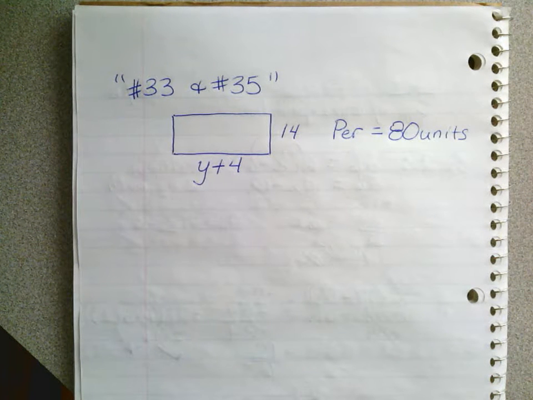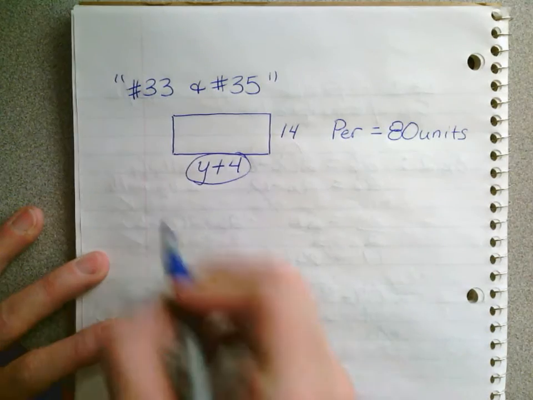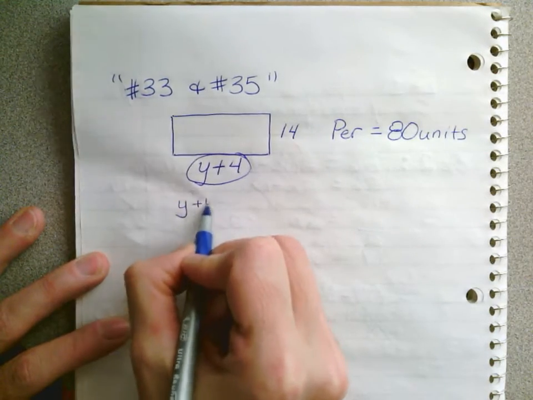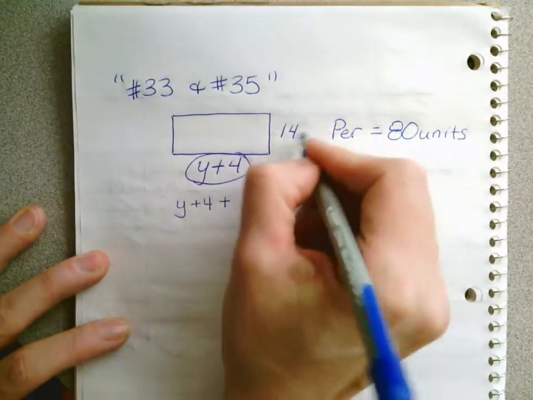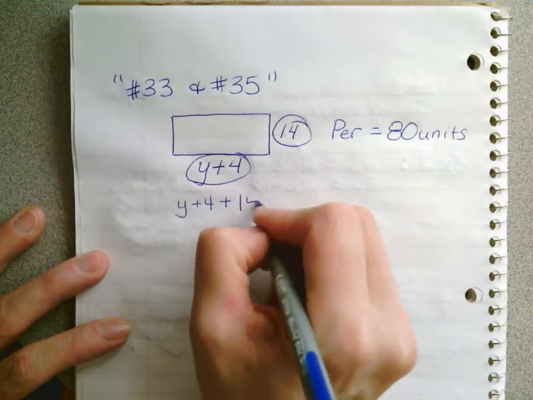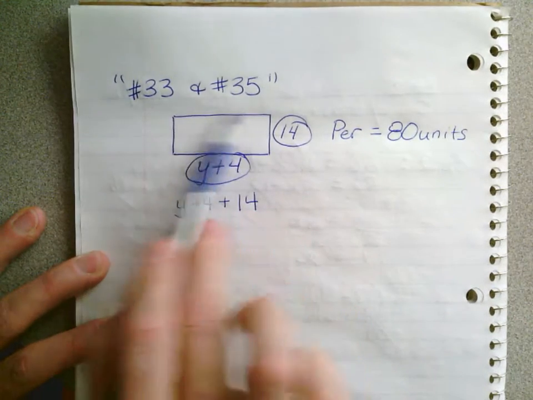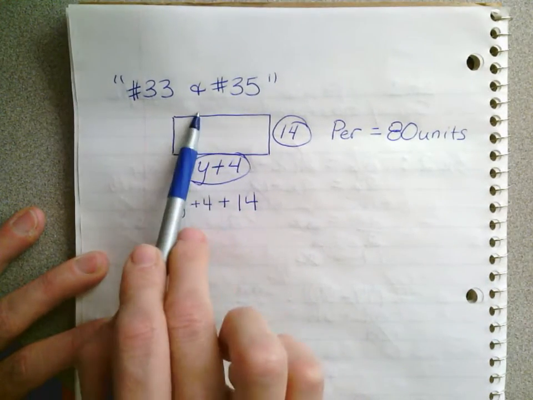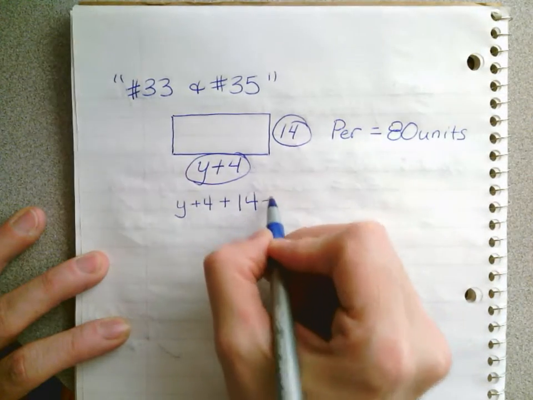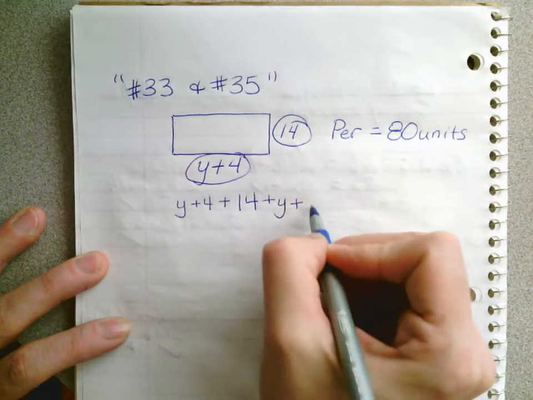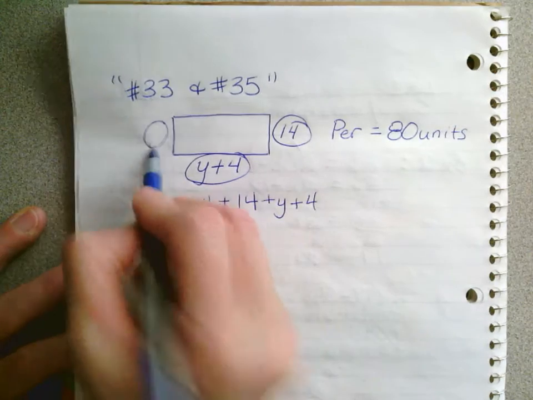Whatever. Perimeter is the sum of the sides, right? So that means y plus 4 plus 14. What about this side? What's the dimension of that side? Go ahead, Ben. Good. And Ellie, what then would this side be?